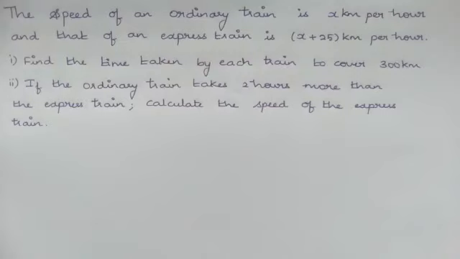This will be an application of solving quadratic equation. It is based on speed and time. That's it. Okay. So let's see how we are going to solve. For the first subdivision, we are given to identify the time taken by each of the train. As we all know, the formula to identify the time is nothing but distance by speed, right?